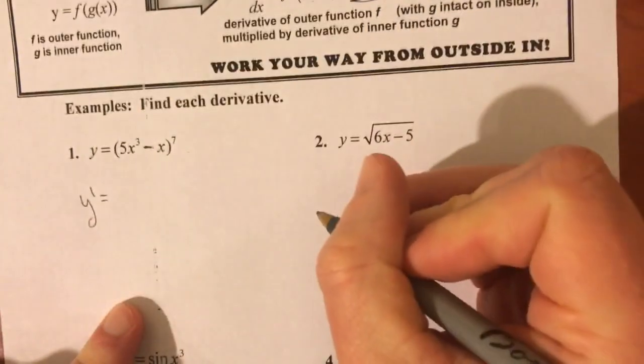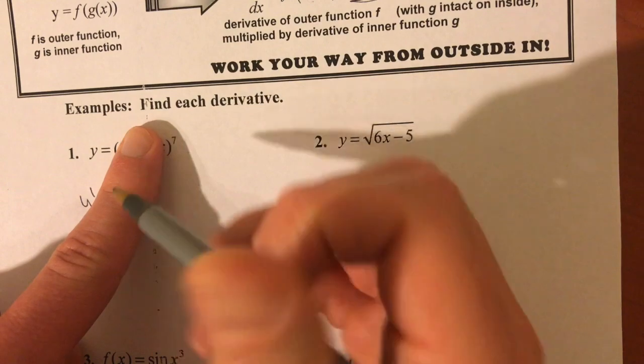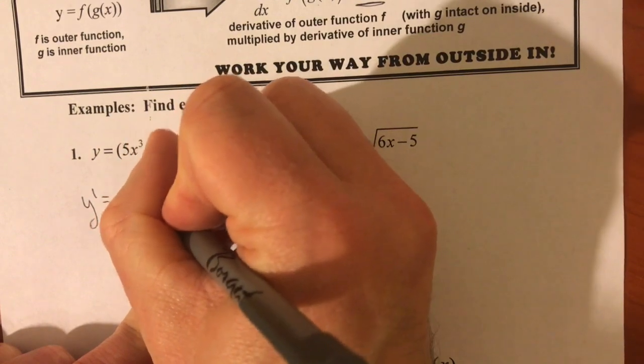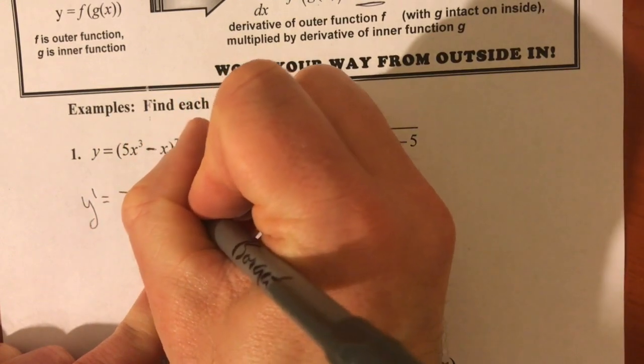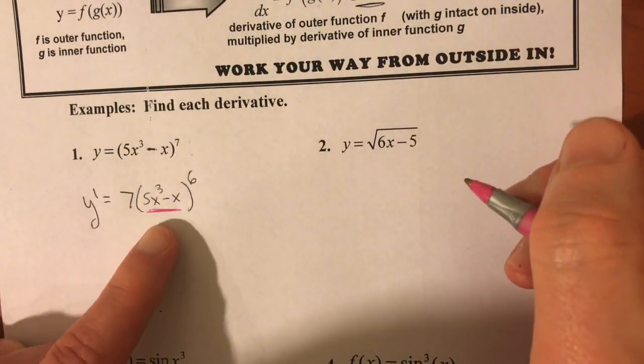The derivative y prime will be, and the derivative of something to the 7th is 7 times that something to the 6th. And that something in this case is 5x cubed minus x. And now is where you need to multiply by the derivative of the inner function.